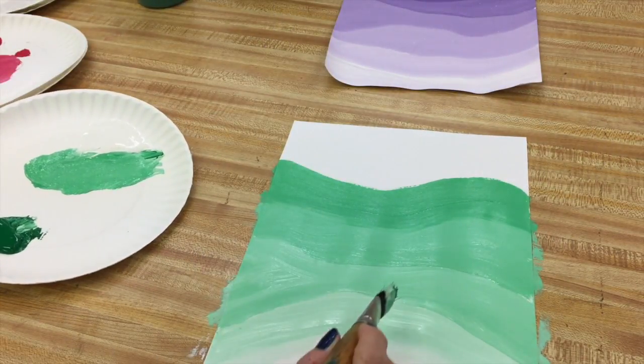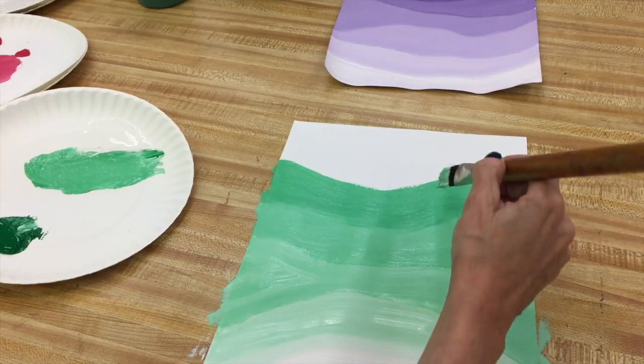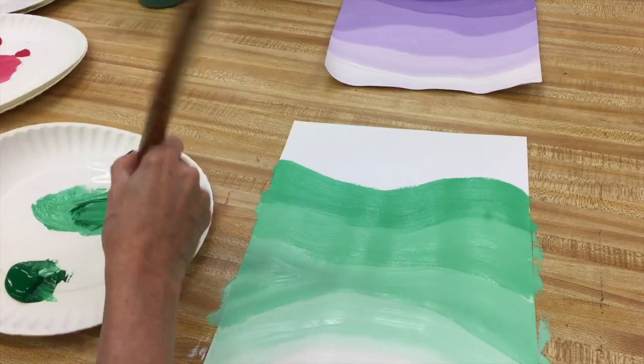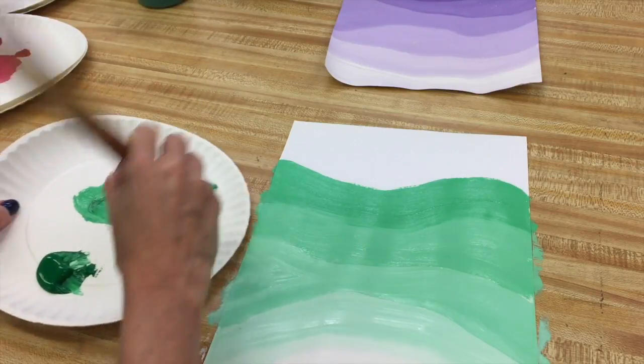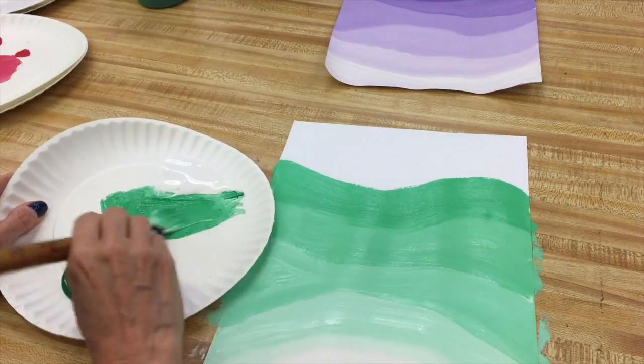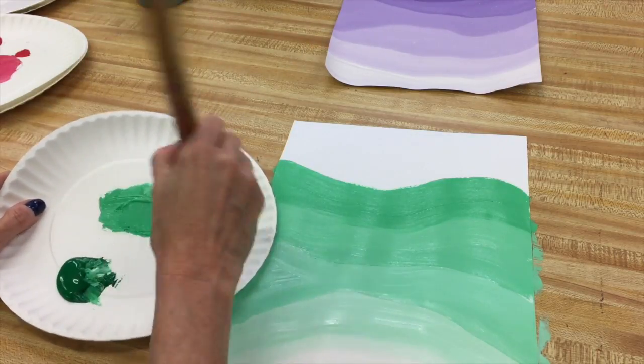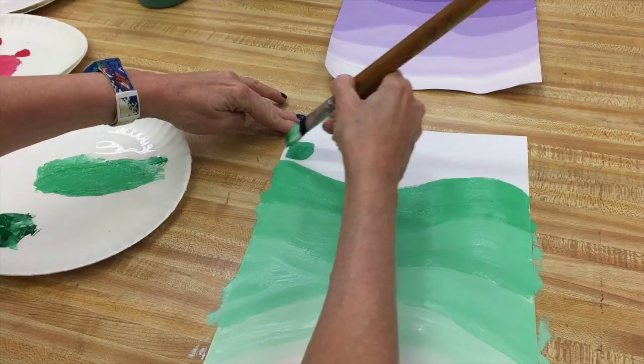So I've got 1, 2, 3, 4, 5 values right now. I'm going to add a whole lot of green. Make 6 values.